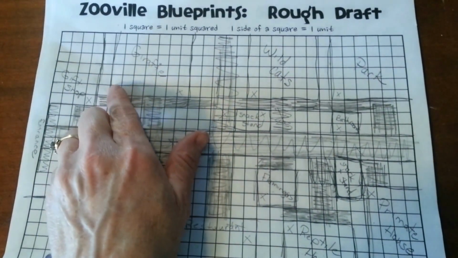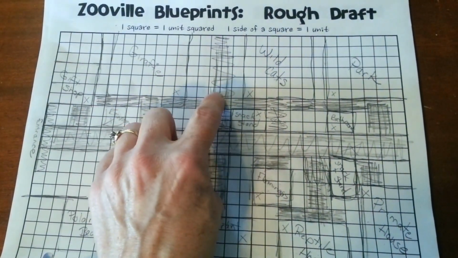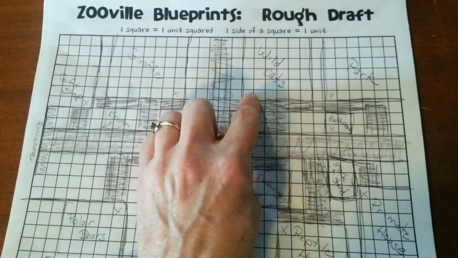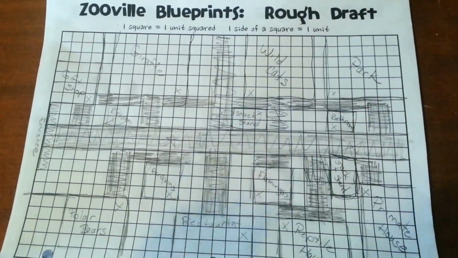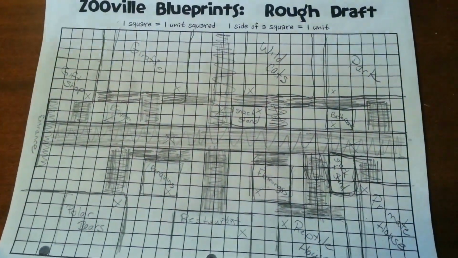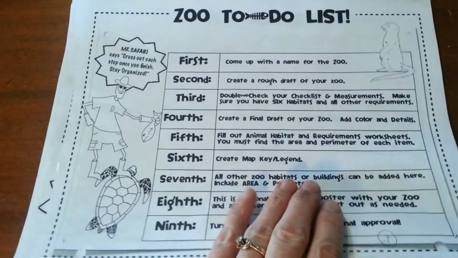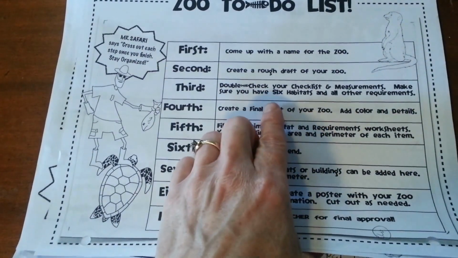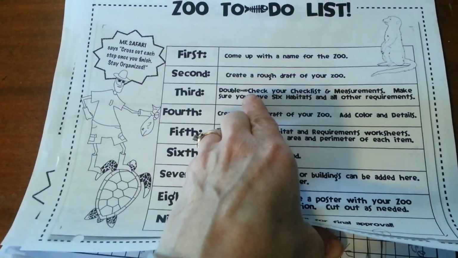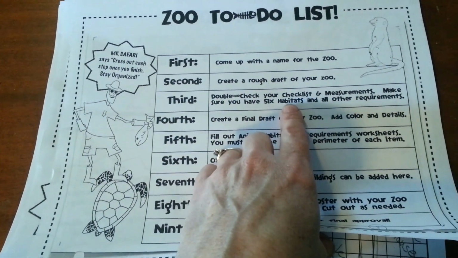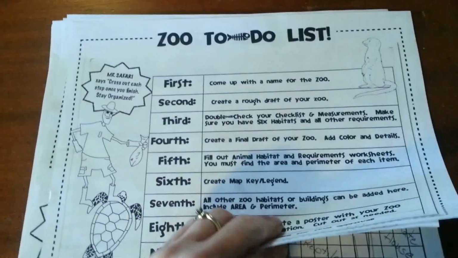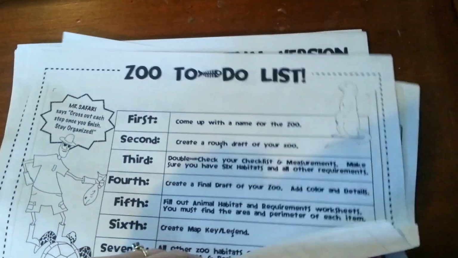So you want to make sure you stick into the lines and make sure each exhibit has one whole box. Don't do half boxes. That's a little bit more advanced than what we've learned so far. So that's the only clue I have for you there. And then after you do that, make sure you double check your checklist and measurements. Make sure that you have 6 habitats and all the other requirements.